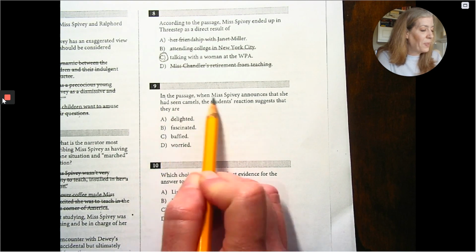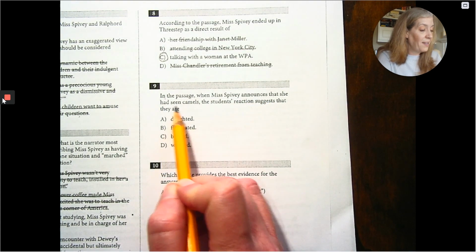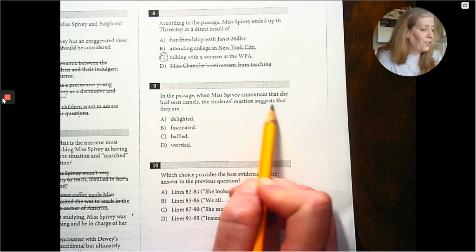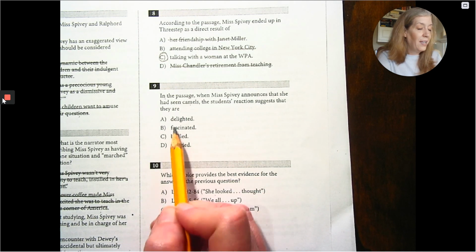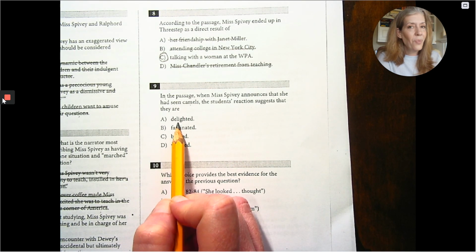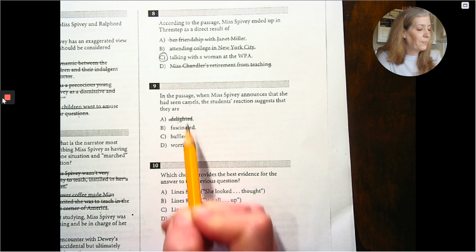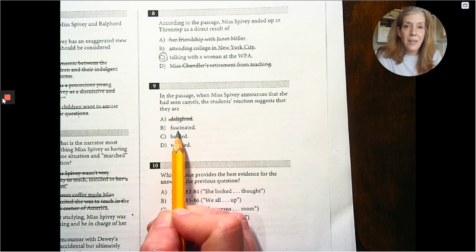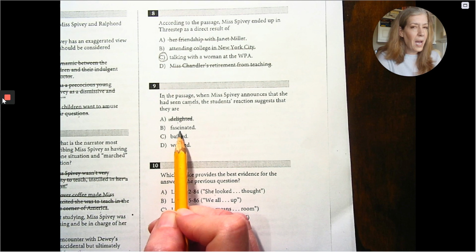In the passage, when Miss Spivey announces that she had seen camels, the students' reaction suggests that they are delighted. I don't remember anything delighted. I'm going to get rid of that one. Fascinated. Maybe they were fascinated by Miss Spivey herself and her presence, but the reaction to her talking about camels wasn't in fascination.